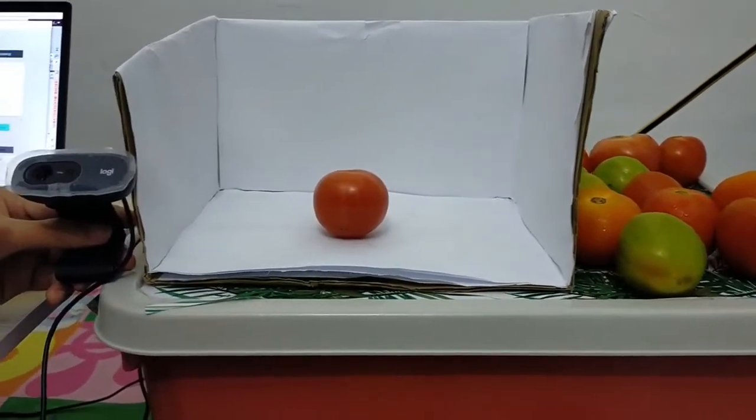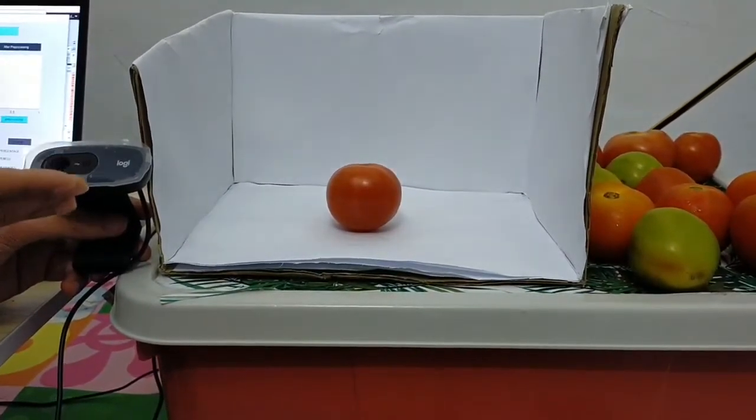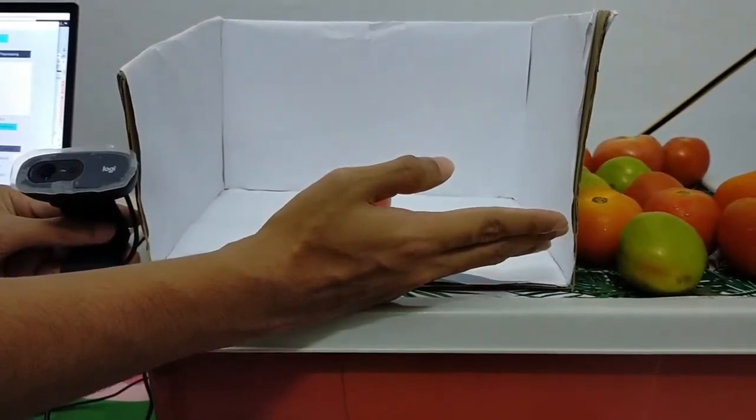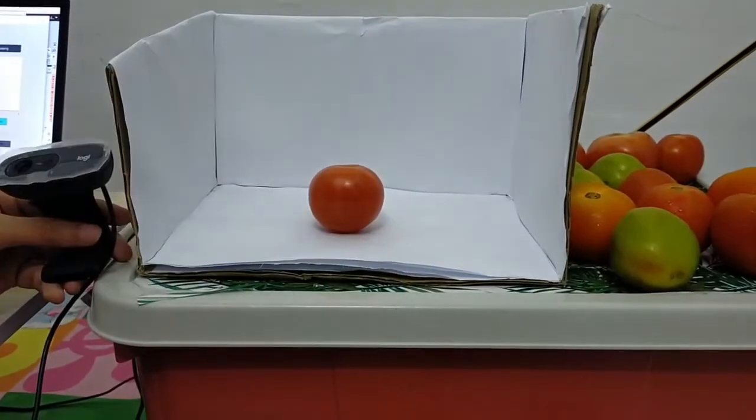So this is my USB webcam. I'm using a Logitech USB webcam. So these are the tomatoes that I want to test today. For now, I will test my red tomatoes.